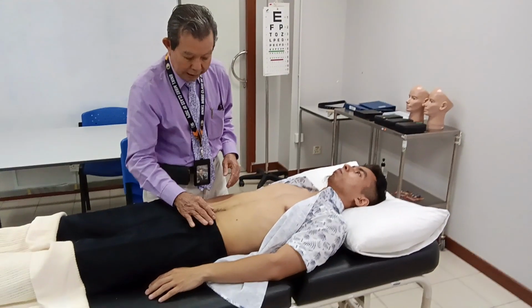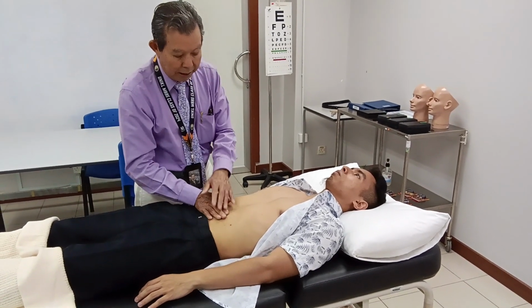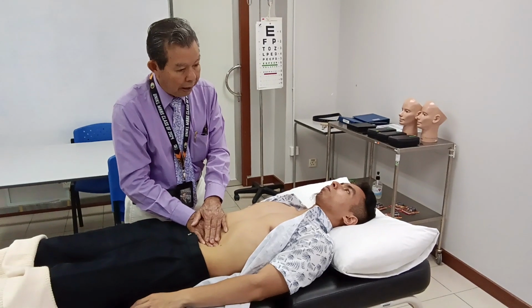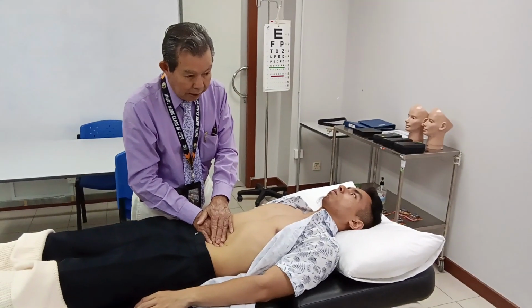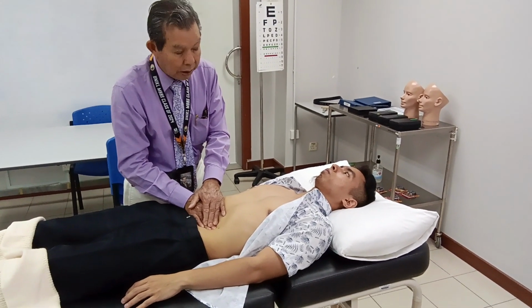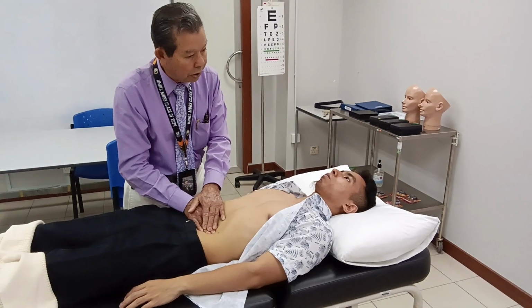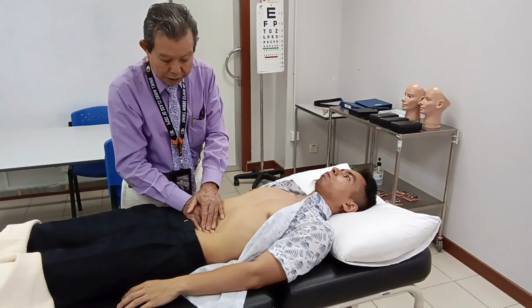Now, just lateral to the midline on the left, there may be a palpable abdominal aorta. Now, I am feeling Shafiq's abdominal aorta, but his aorta is very strong, just the smallest size, I think 1.2 centimeter to 2 centimeters.